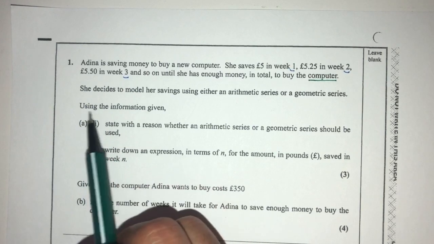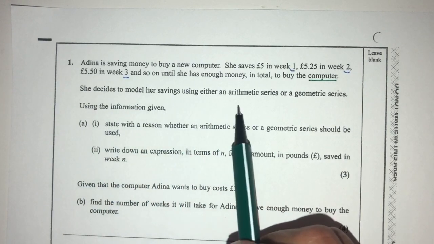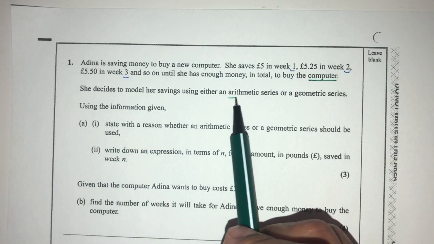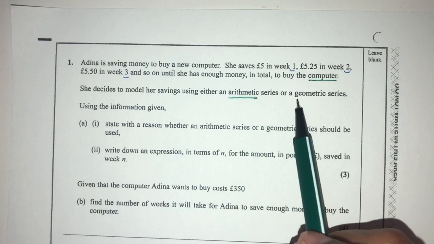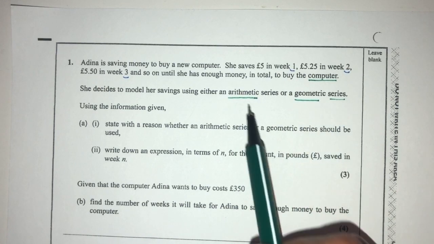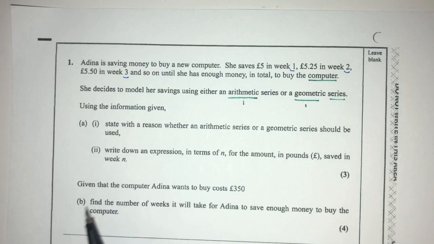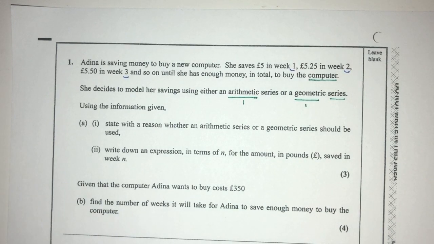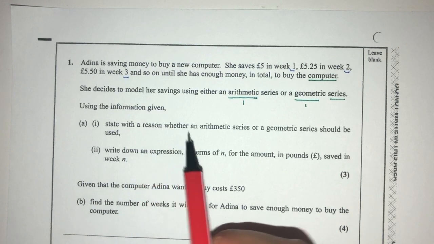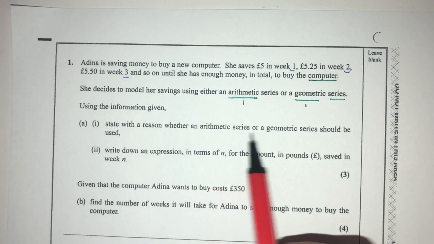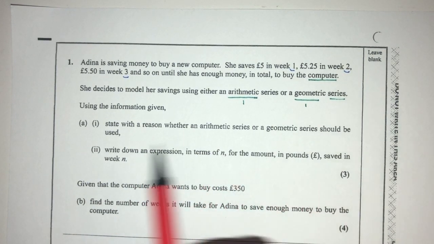Now, she decides to model her savings using either an arithmetic series or a geometric series. So we have two options, either this or this. Now for part 1, let's see what we have. State with reason whether an arithmetic series or a geometric series should be used.